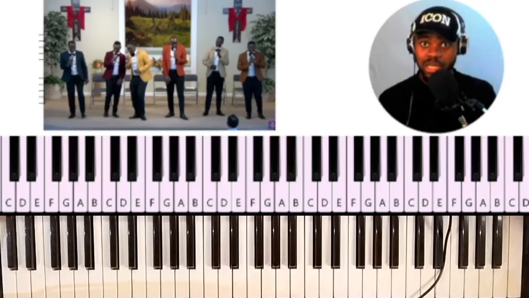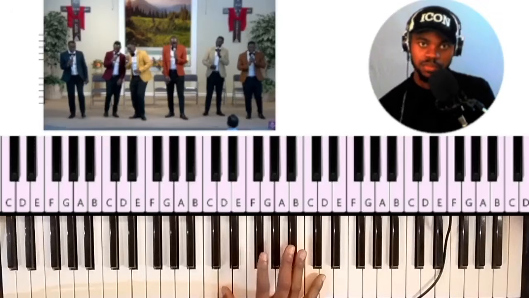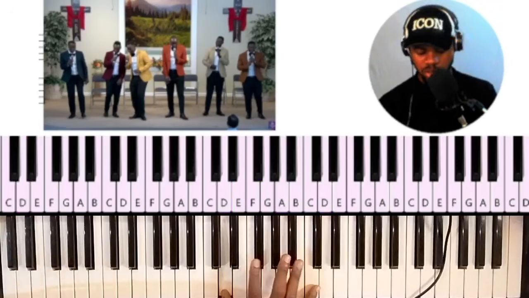So you can see I'm trying to actually get the key. I think I've gotten the key to be D. So the song is in the key of D. Okay, so this is actually the key.